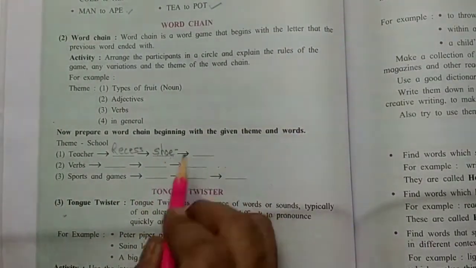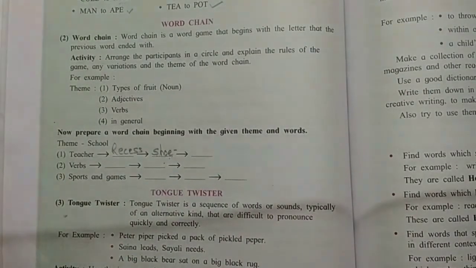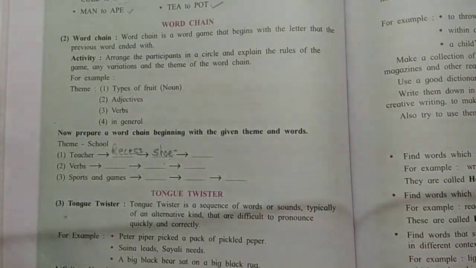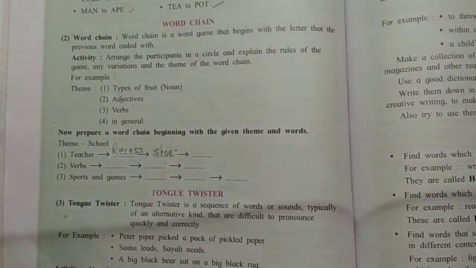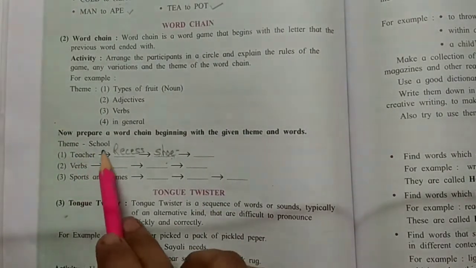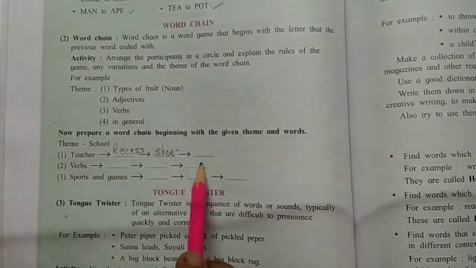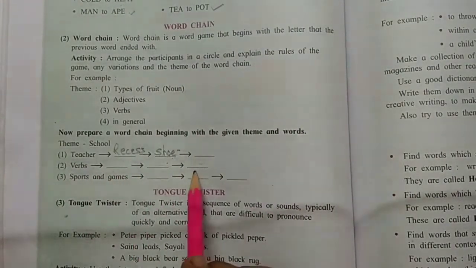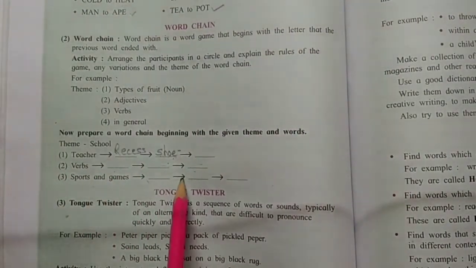Now with E, what word is related to school? Come on, can you guess? That I will leave up to you. Same way, now verbs. The theme is school. Now verbs. You have to write the verbs related to school, sports and games.